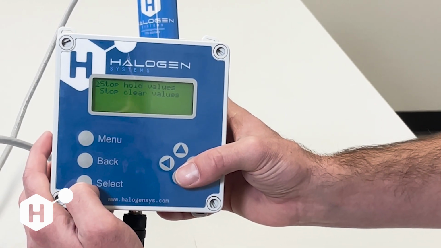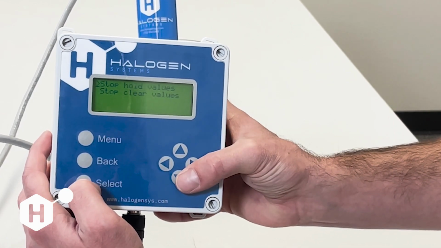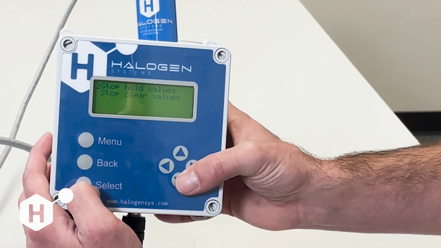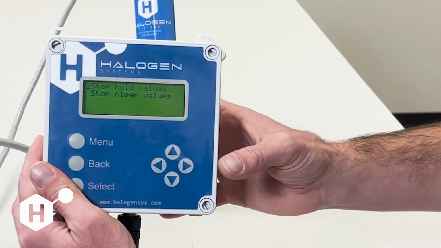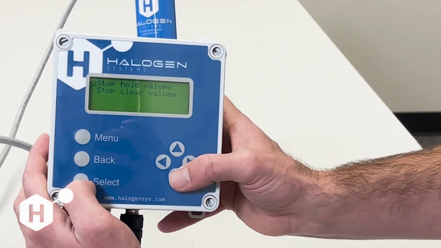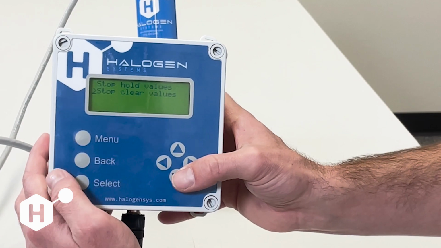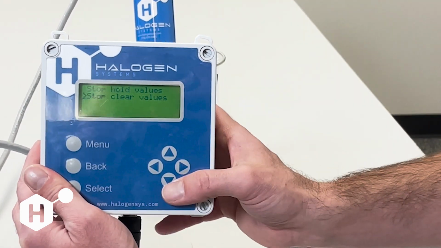If this sensor is communicating over Modbus or 4 to 20 with a PLC system and you want to do some troubleshooting without changing the reported chlorine values, you can press stop hold values, and what that's going to do is maintain our 4 to 20 milliamp output to whatever it was when we stopped the motor. The next option is stop and clear values, and that's going to put everything to 0. That way your system knows that this sensor is offline.